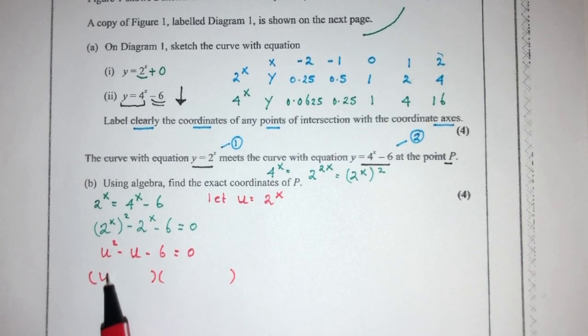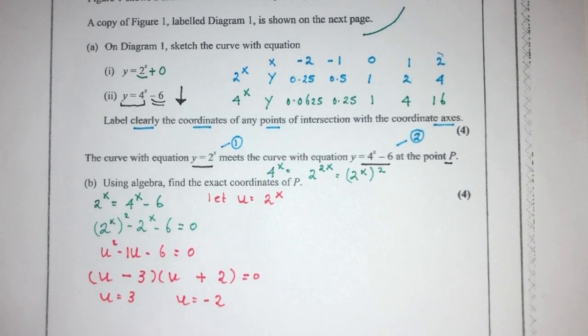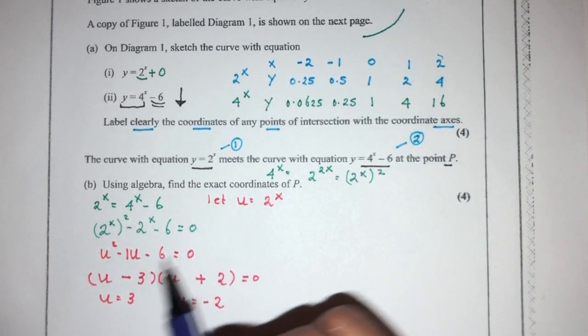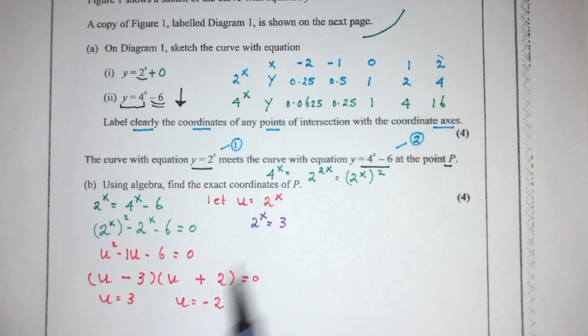That will be (u )(u ). And 6 is 1 times 6, and it can also be 3 times 2. So 3 times 2. To get minus 1u, we have to have minus 3 and plus 2. So u can be the value of 3 and u can be the value of minus 2. But again, we want to find the value of x, not u, right? So replace back, you will have 2 power x will be 3.